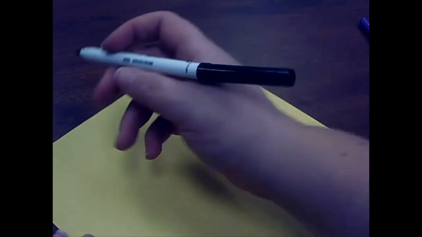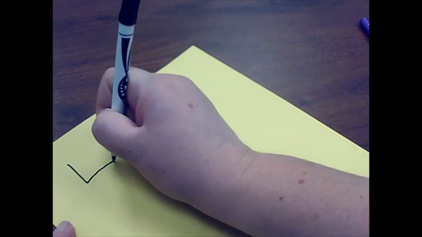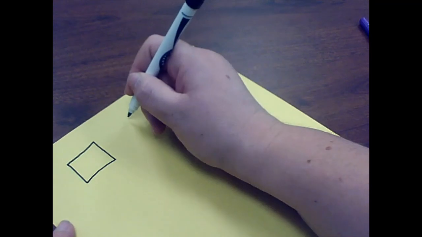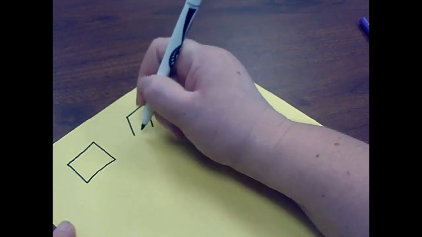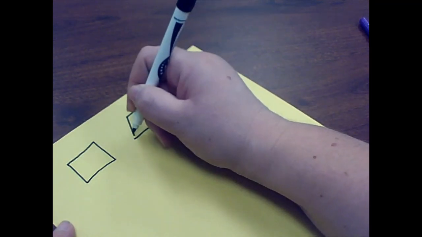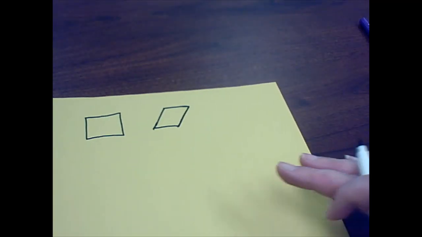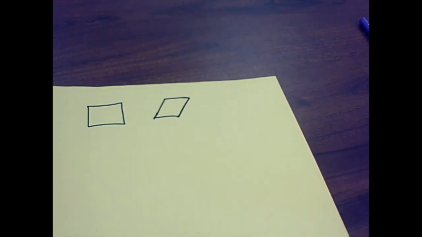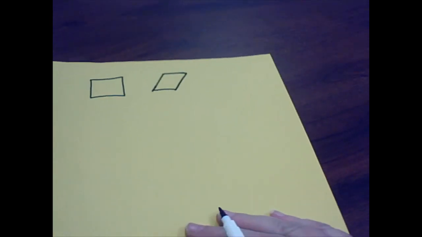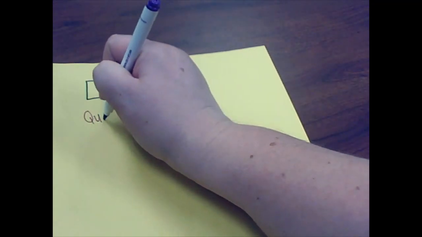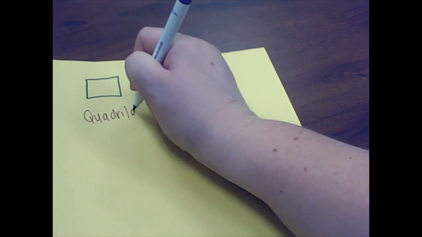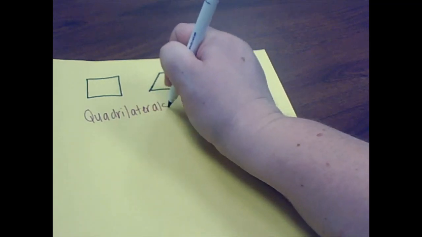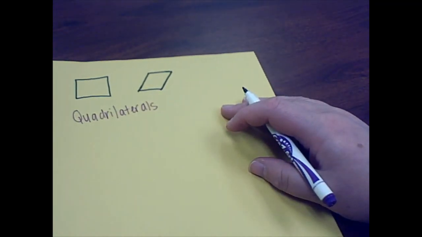Let's talk about 2 other shapes here. Let's talk about a square, and let's talk about a rhombus. Okay. When looking at those 2 shapes, there are some similarities. Okay. We can say that they are quadrilaterals. And why are they quadrilaterals?